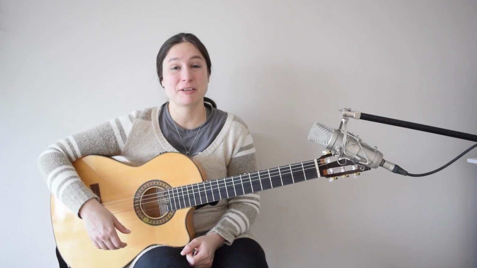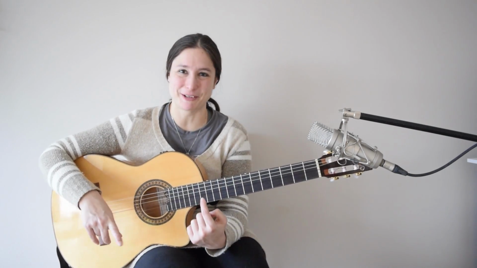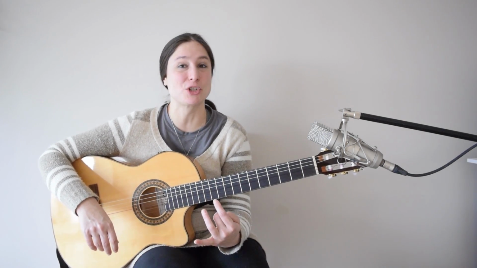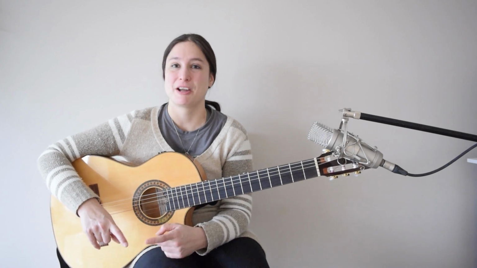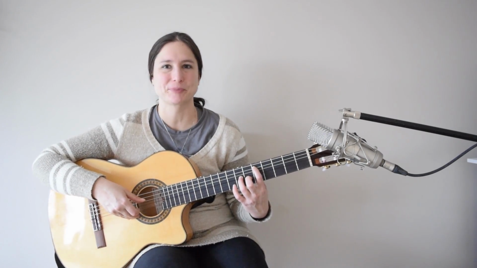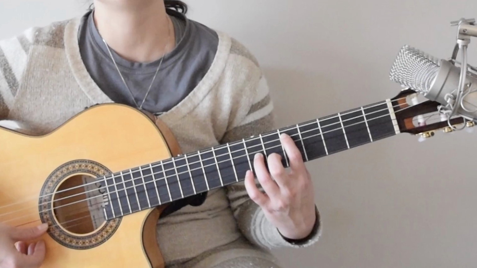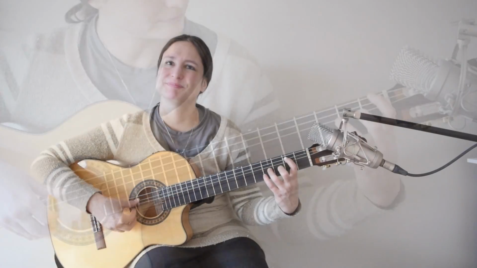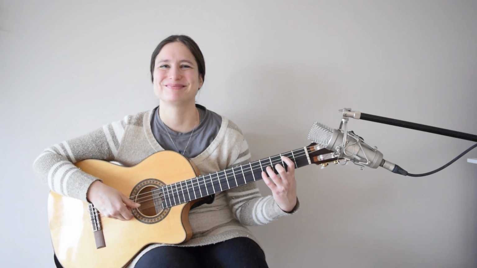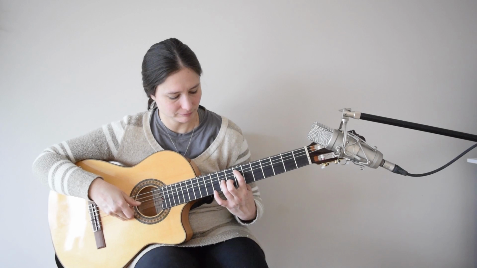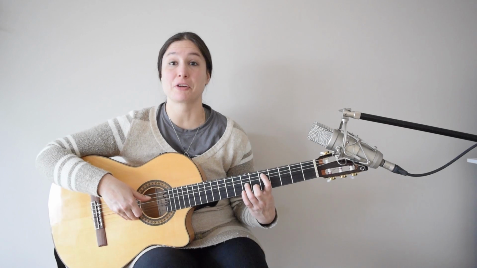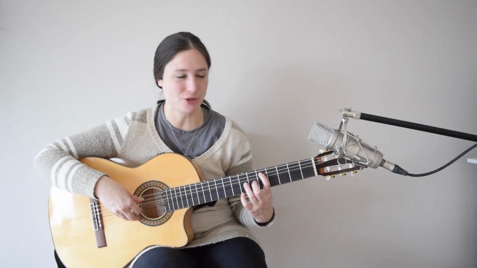The next string will be used with two different methods, and the first one will be the same shape. We will use the A string to figure out the G string, and it will be exactly the same. If this is D, this is D as well. If this is B, this is B as well. They are all one octave away from each other.